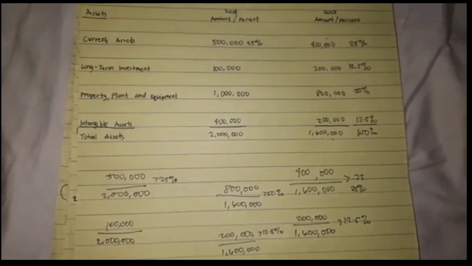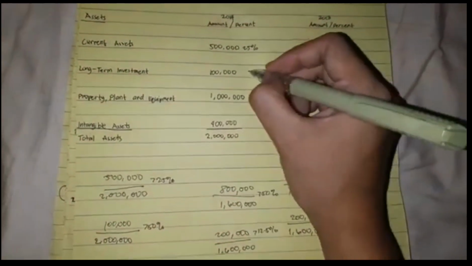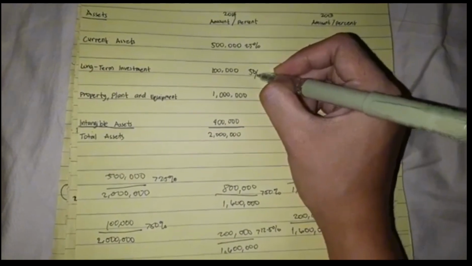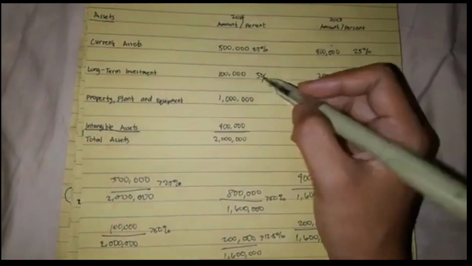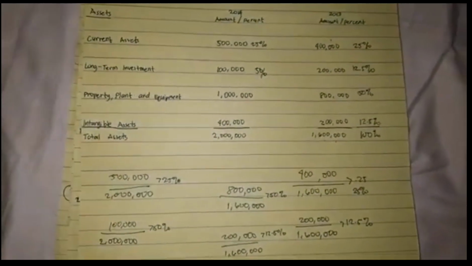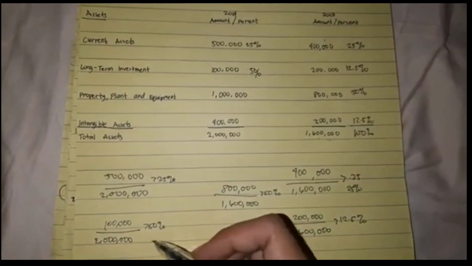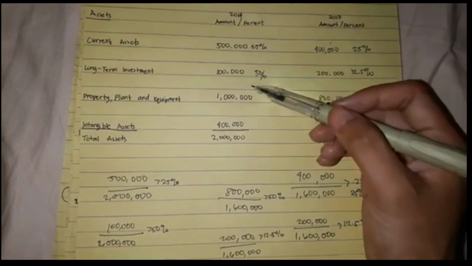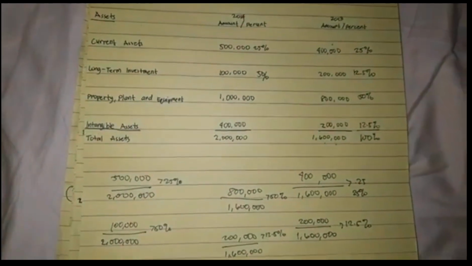So it's now 5%. To figure out that was 100 over the 2 million. That's how I calculate that. So you take that number over the total asset that we have.